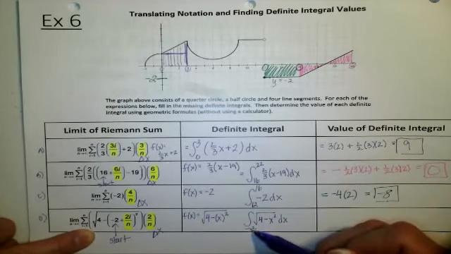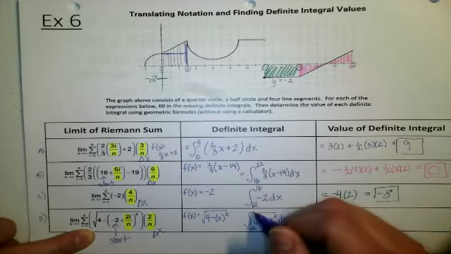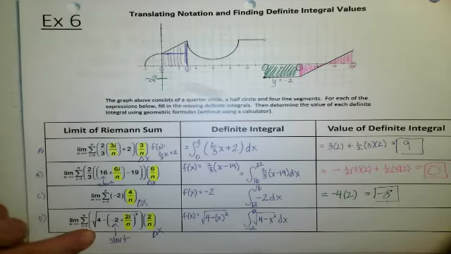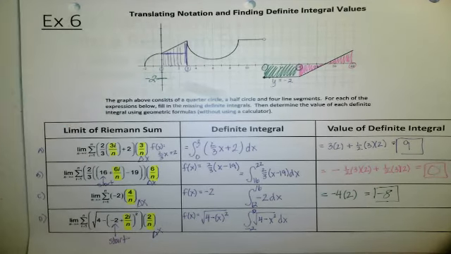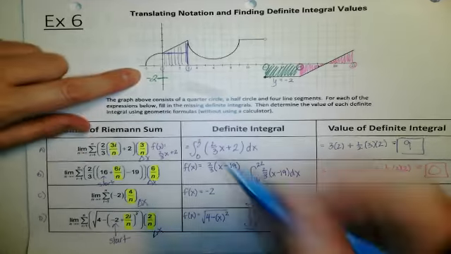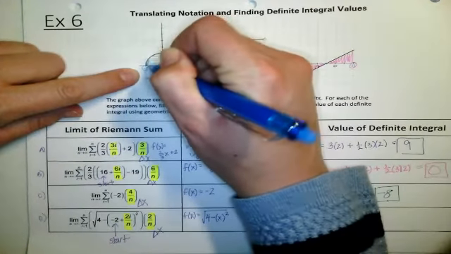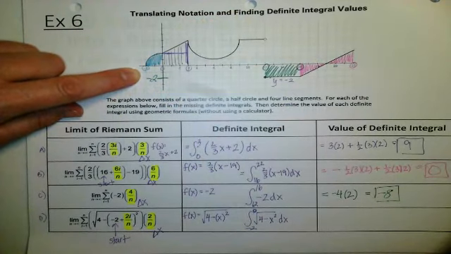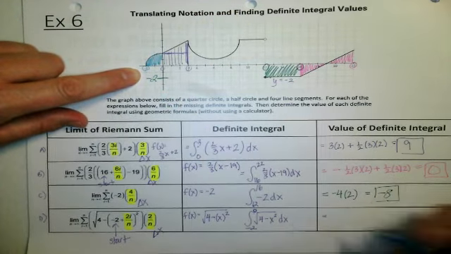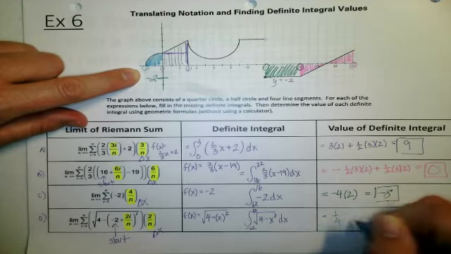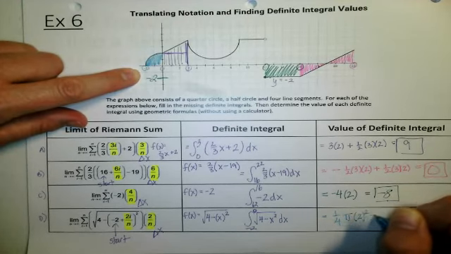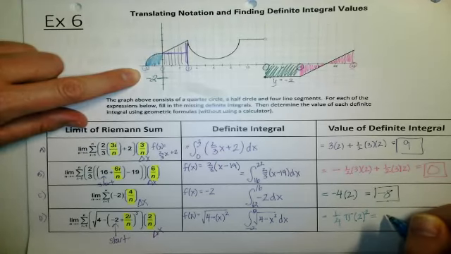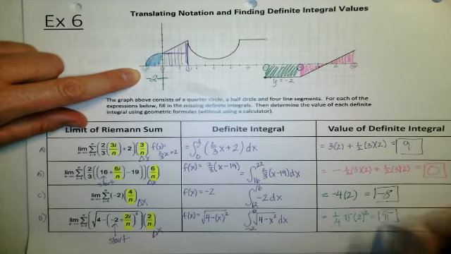So I know it starts at -2. We're going to increase by 2. That takes us to 0. So on my curve, from -2 to 0 is right here. So the area under the curve is a semicircle, not a semicircle, a quarter circle. So to find the area, it would be 1/4 of pi r squared. So the radius is 2. And so that's 1/4 of 4 pi, which would just be pi for the area.